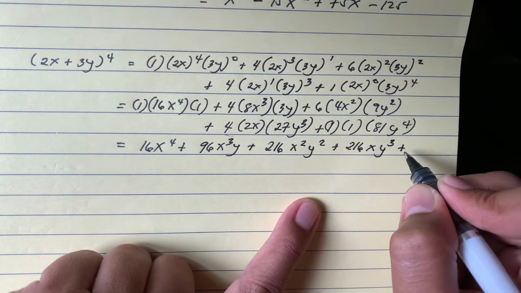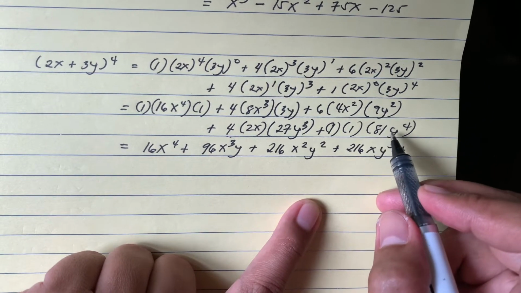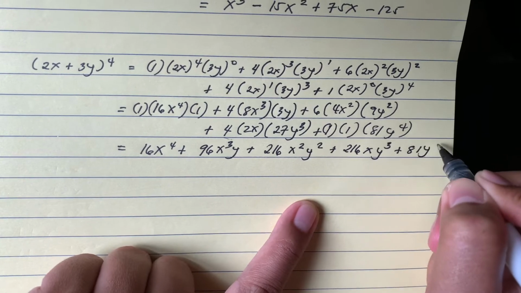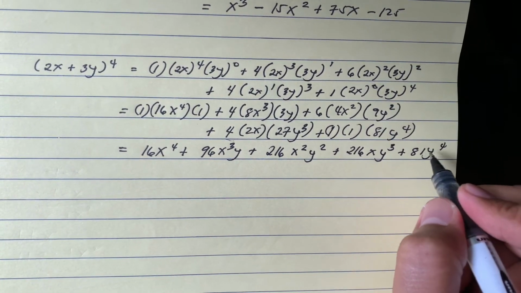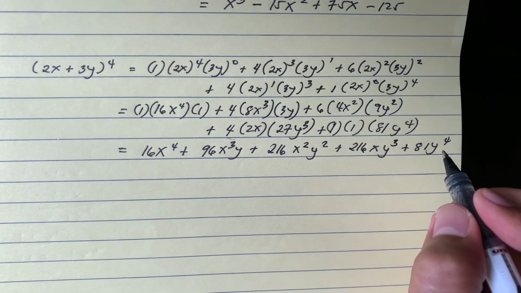Then the next, we have 1 times 1, that's 1, times 81y raised to the power of 4, that would be equal to 81y raised to the power of 4. So this is now the result. Okay, thank you.